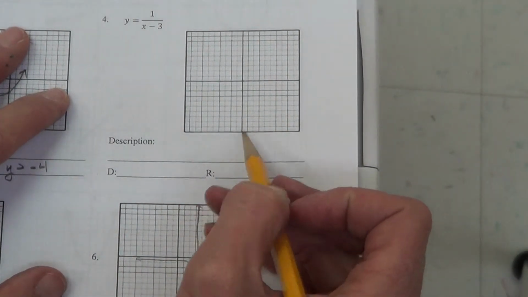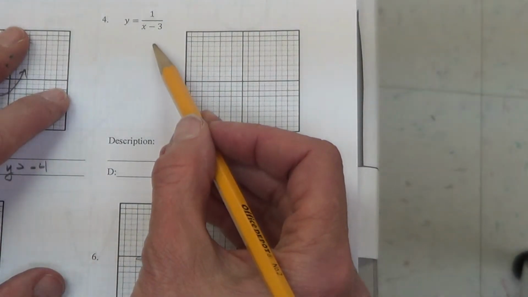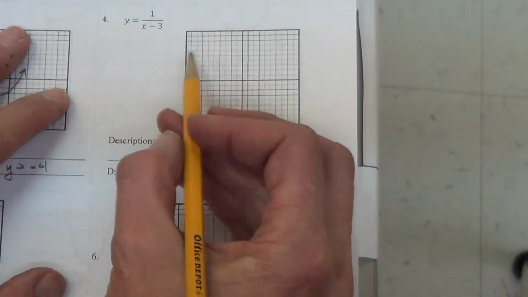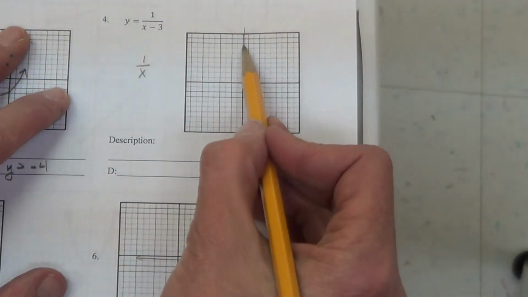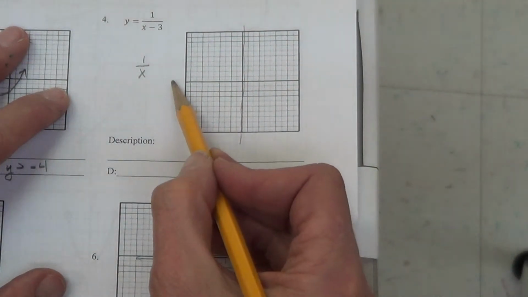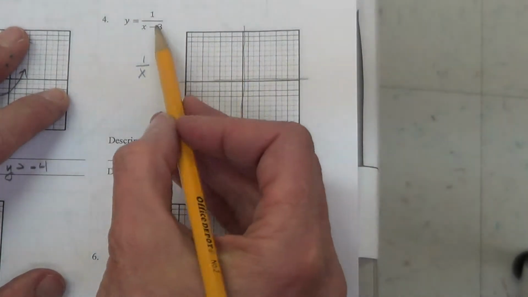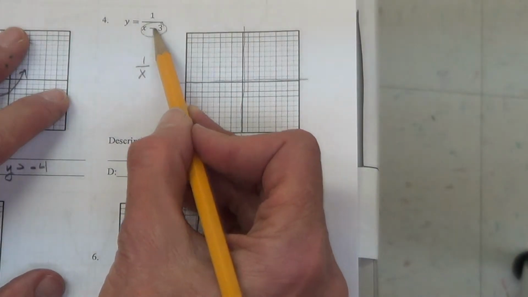In the rational expression for graphing, the parent function was 1 over x. That's when our asymptotes were right on the x and y axis. But now, if you look in there, that's an h value, so we're shifted 3 units to the right.